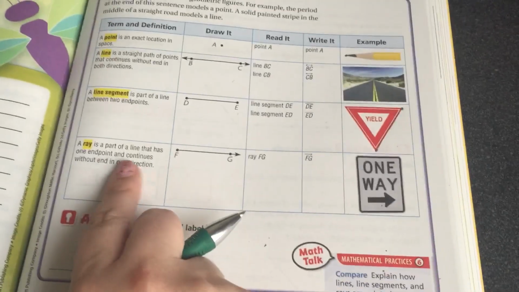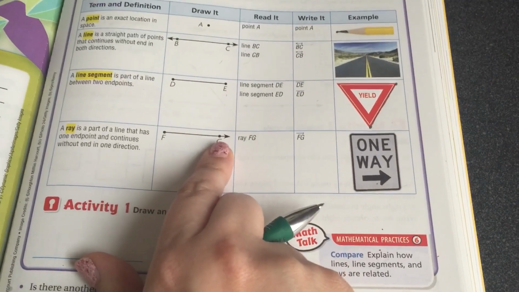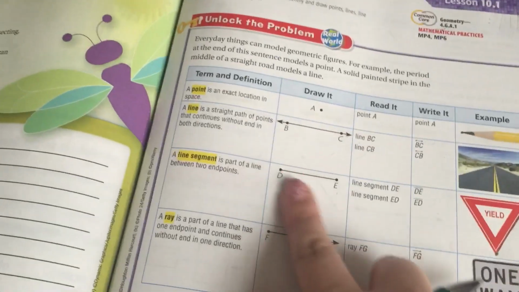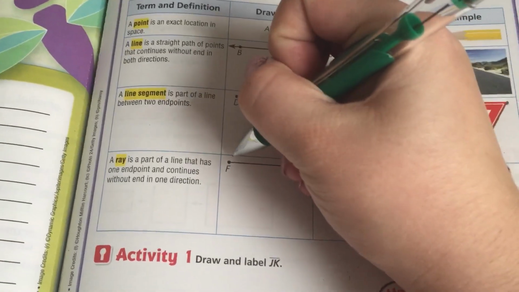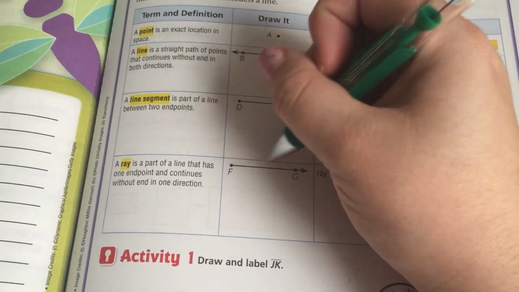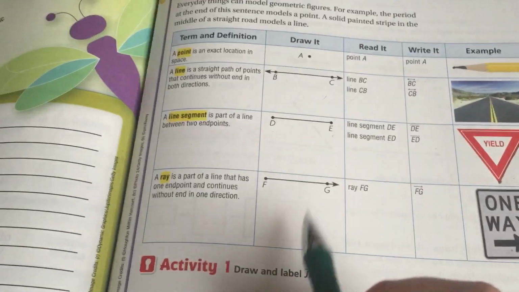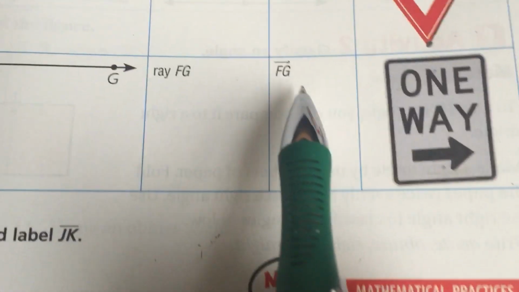A ray is a part of a line that has one end point and continues without end in one direction. So this one is like a combination of these guys. It's got an end point, so it's not going to get any bigger this way, but it will continue on forever this way because there's an arrow there. So this is ray FG, and you write it like this.